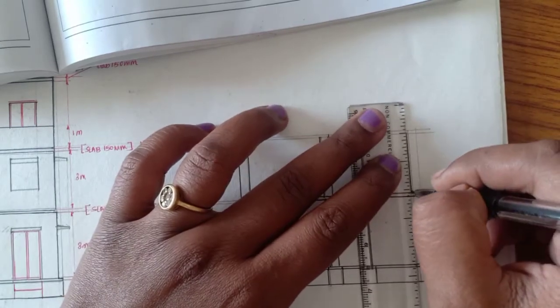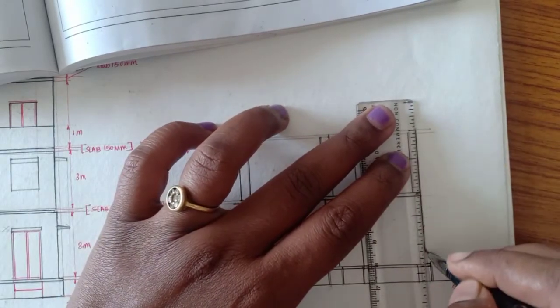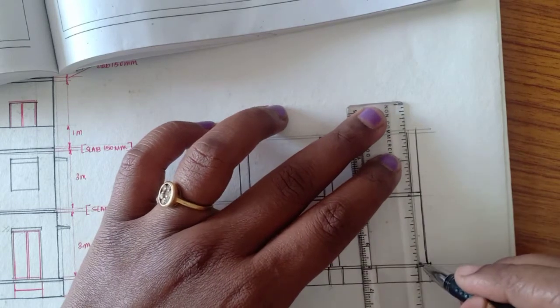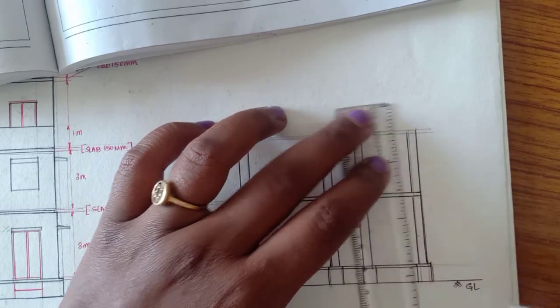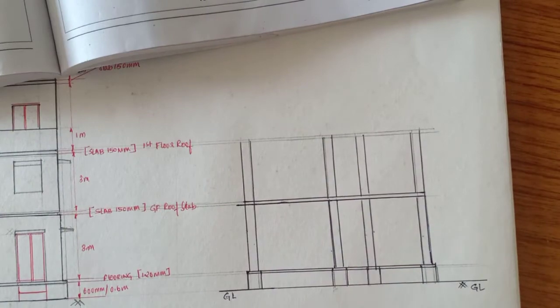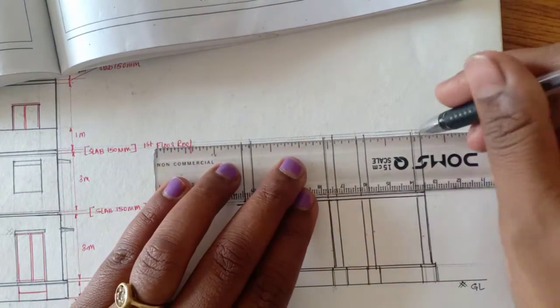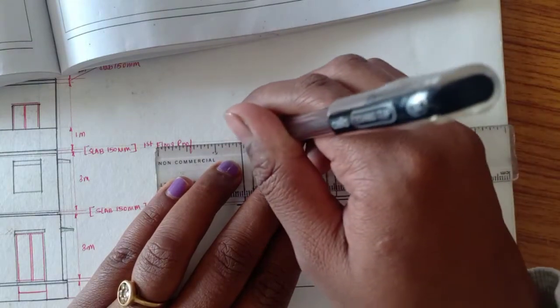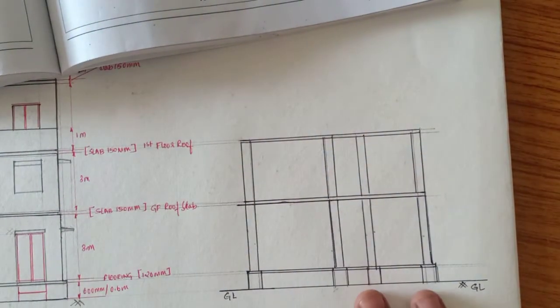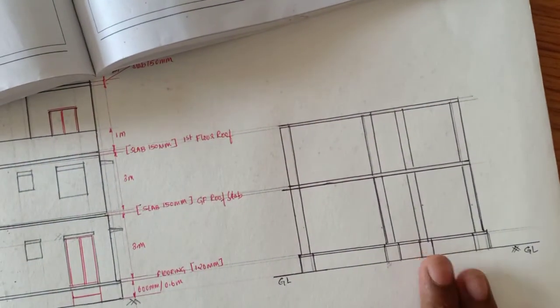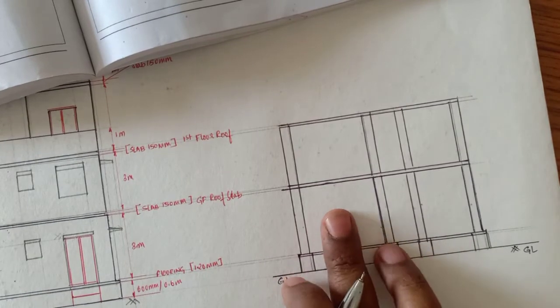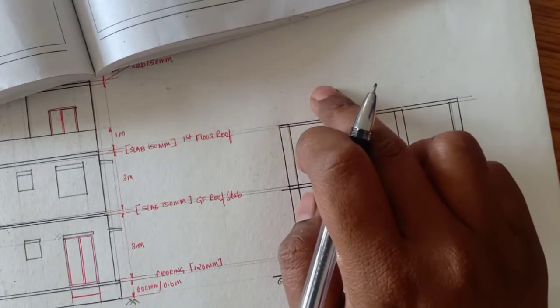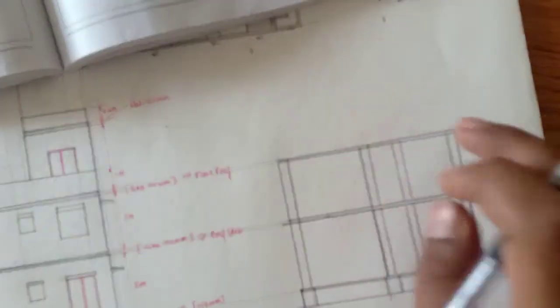So I have drawn all the walls now. Okay. So this is done. Now this is my ground floor, first floor. Then after that we'll be going to the second floor or the terrace.